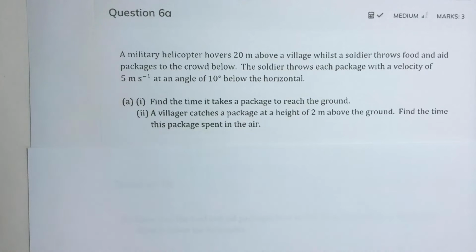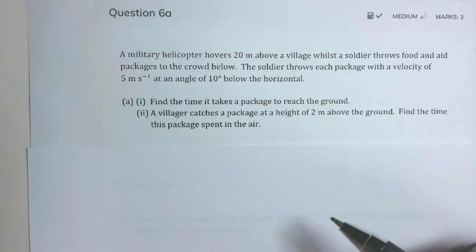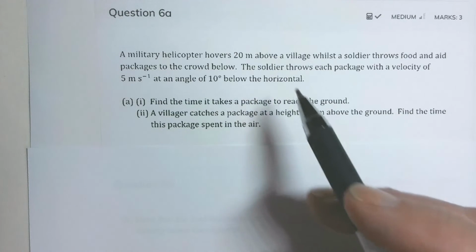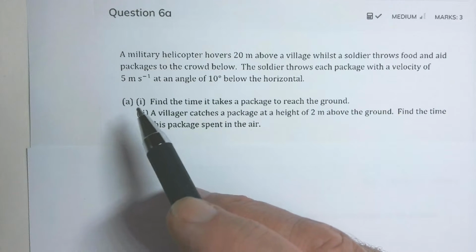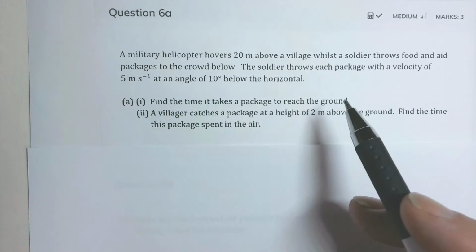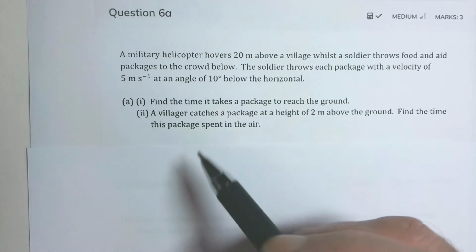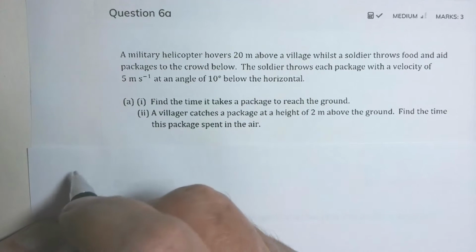The soldier throws each package with a velocity of 5 metres per second at an angle of 10 degrees below the horizontal. So part A is: find the time it takes for the package to reach the ground. Let's do A part 1. So 6A part 1.